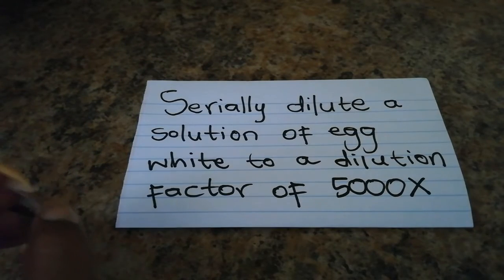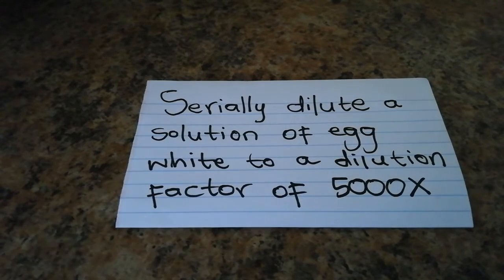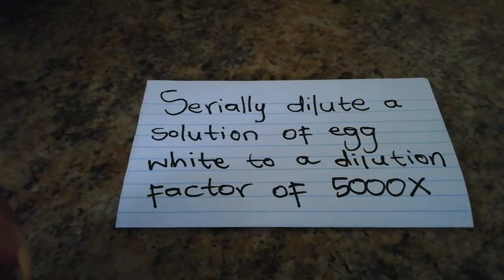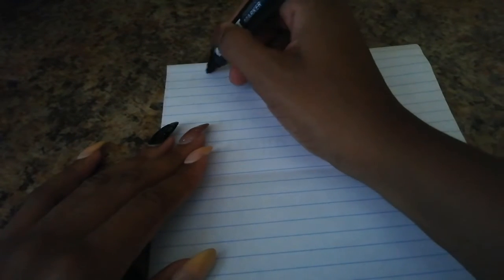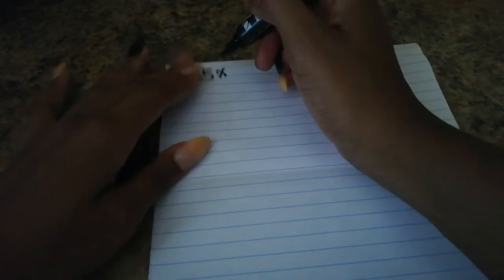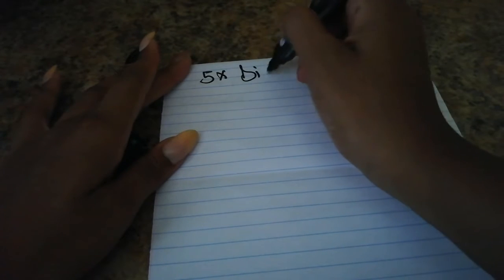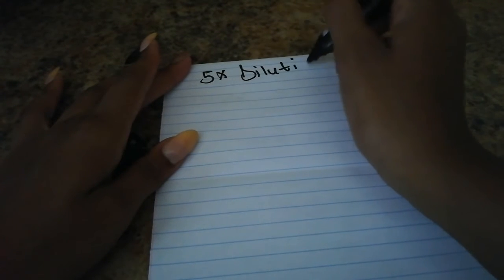We were not given a starting point, so I'm just going to start at five times because I don't want to be working with fractions, and I don't want to make this whole serial dilution complicated. So I'll be starting with a 5 times dilution.